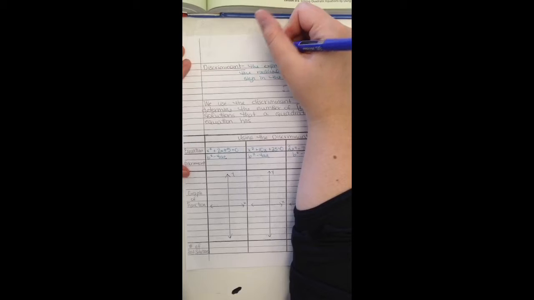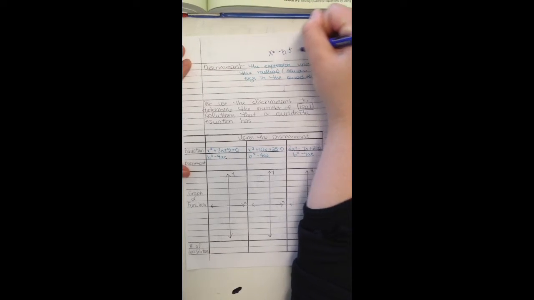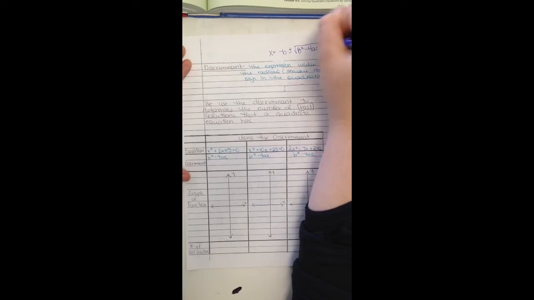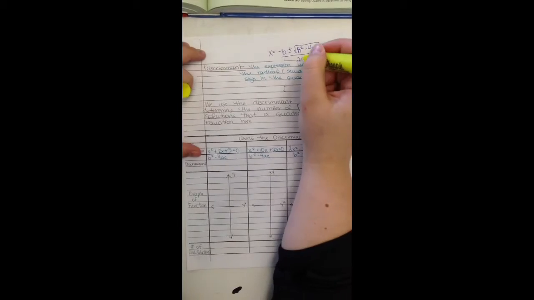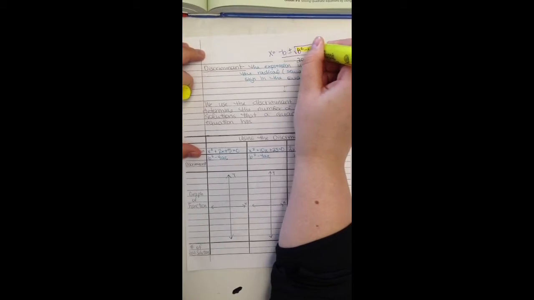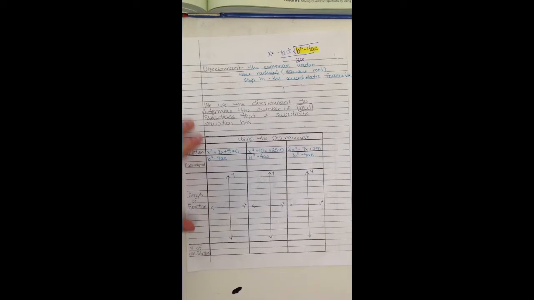Now remember that the equation is x equals negative b plus or minus the square root of b squared minus 4ac all over 2a. When we're talking about the discriminant, we are only concerned with the numbers underneath of the square root symbol. So b squared minus 4ac is what we're worried about.